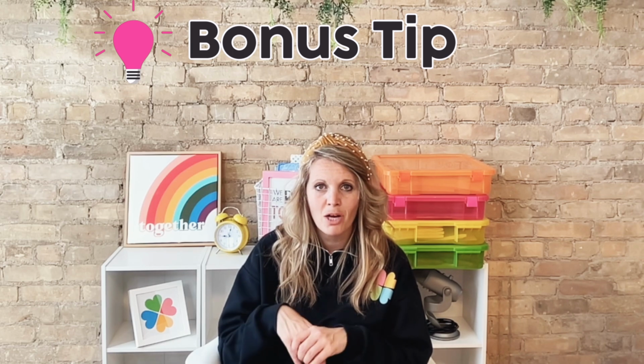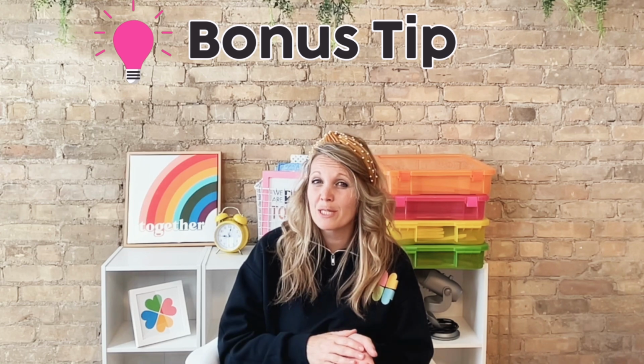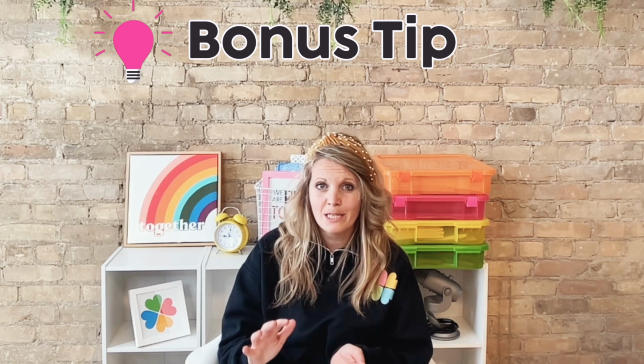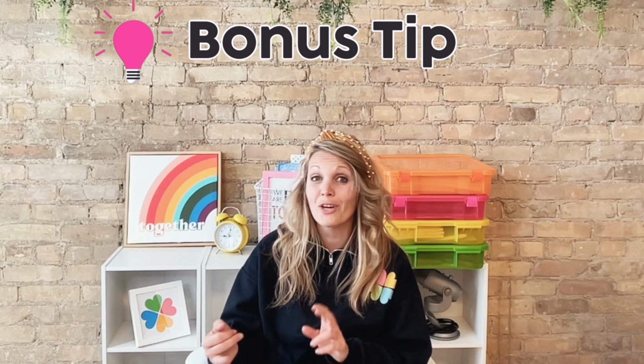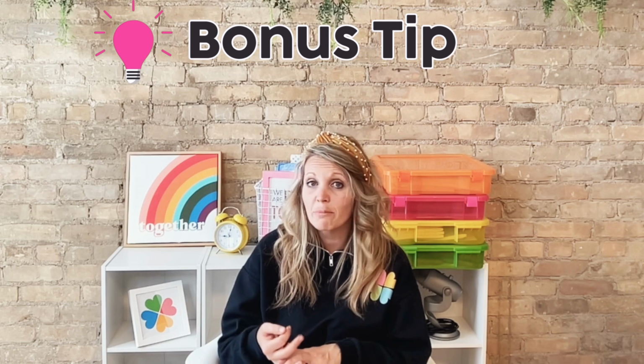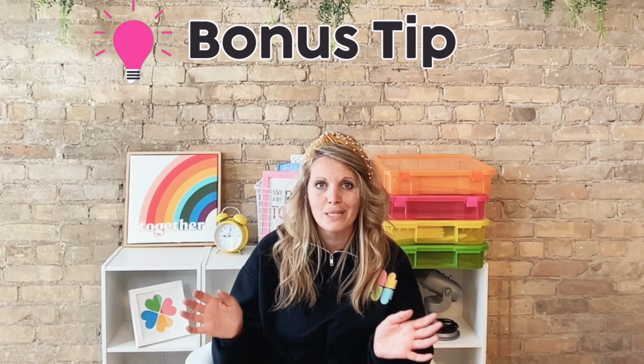just type out a small strip of paper and put this on the front or the inside cupboard doors of each cupboard or shelf listing what's in there. It makes it so easy if you have a sub or if you are quickly looking for art supplies or anything like that. You can look at the cupboard door and see exactly what is in that cupboard.